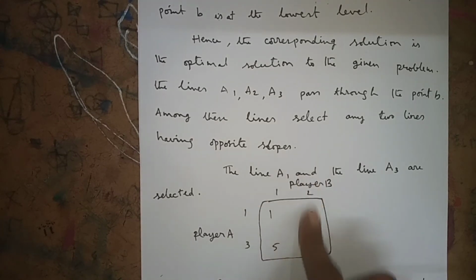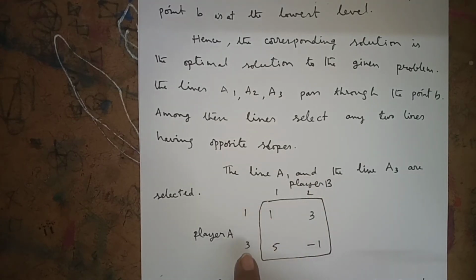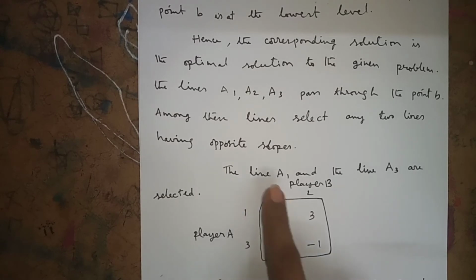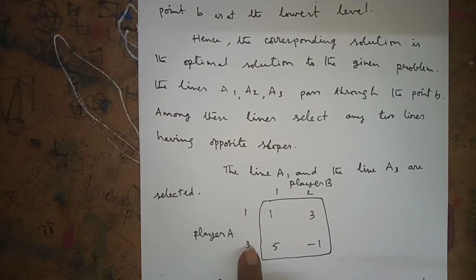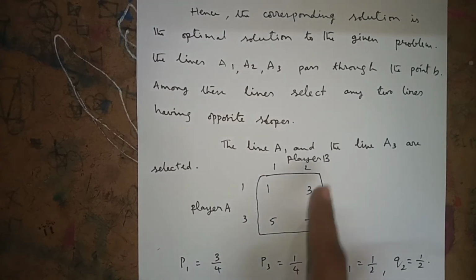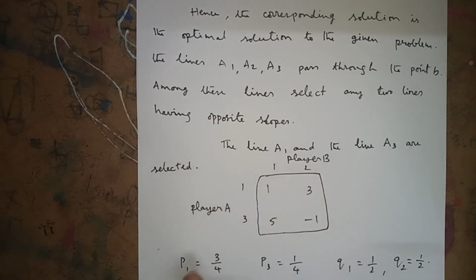Columns: first column, second column fixed. This is the first column, third column, A1 and A3. Line A1, B is the intersection of A1 and A3. Player A1 and A3. We reduced it to 2 by 2. After that, using the formula P1, P3, P1, P3.